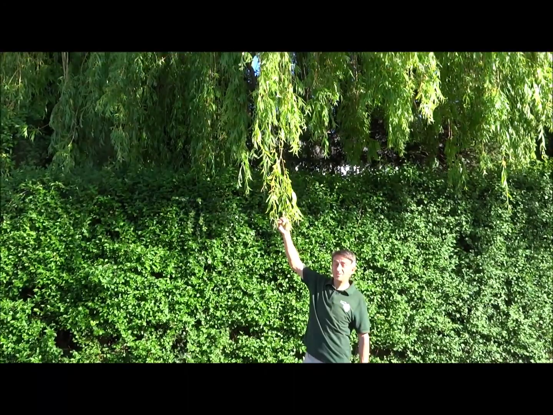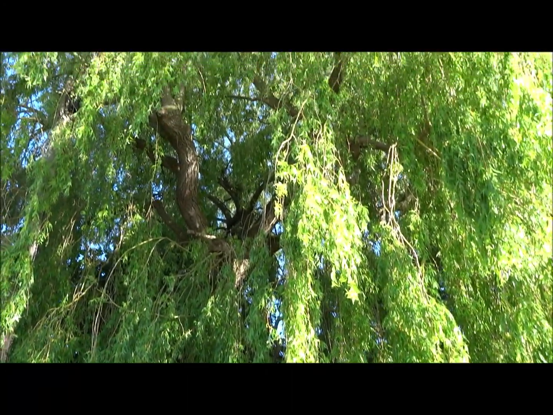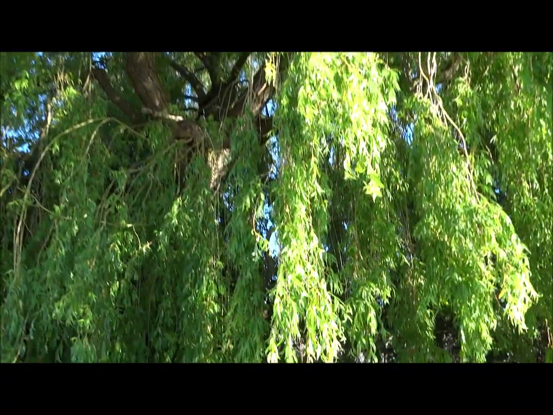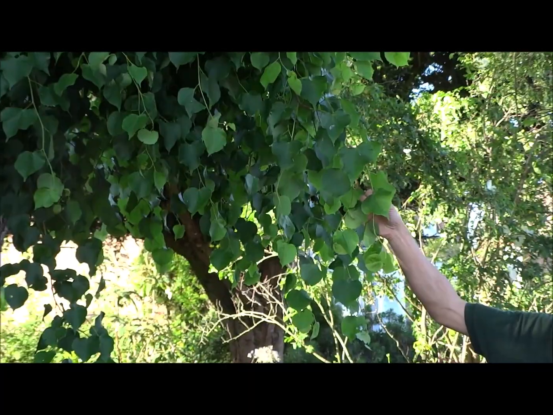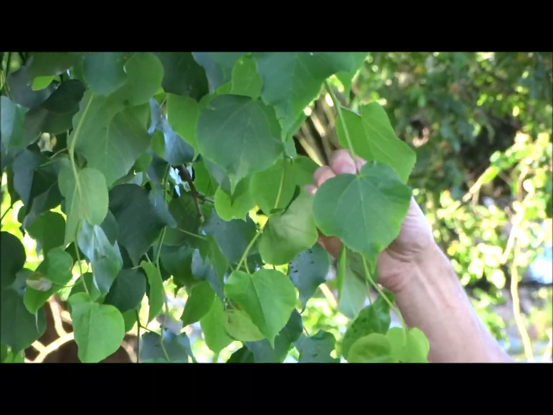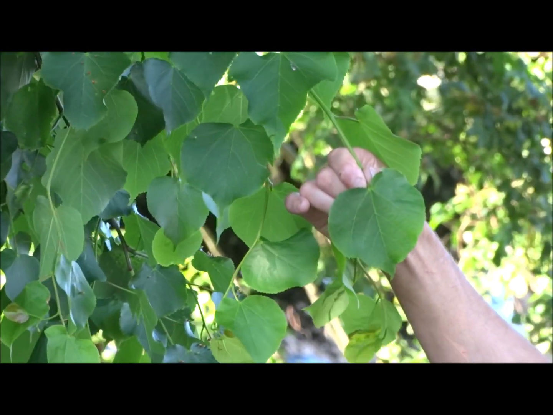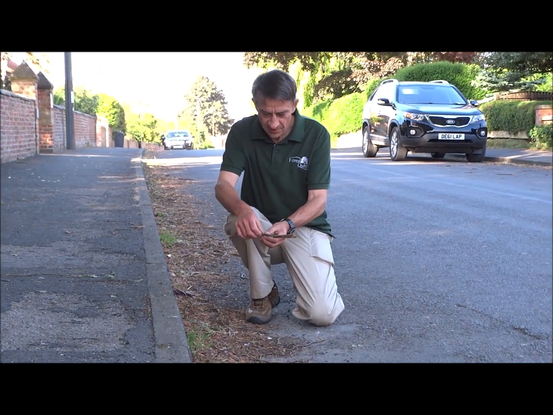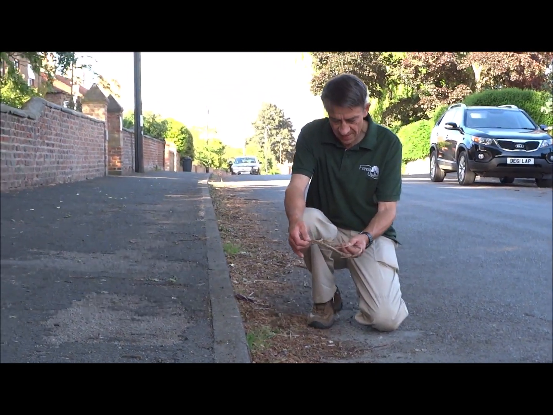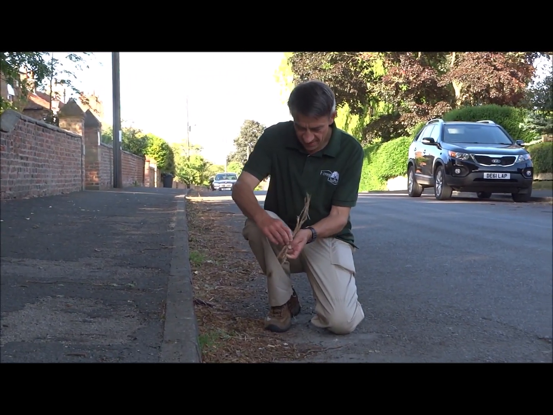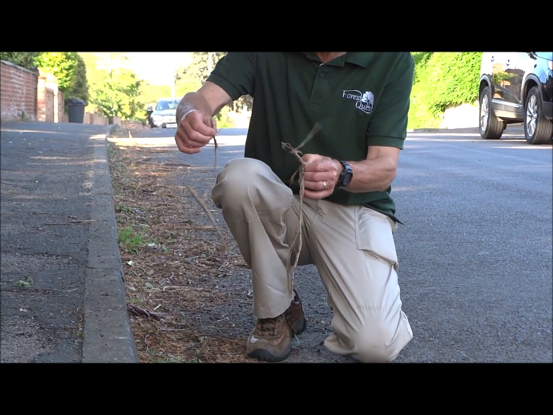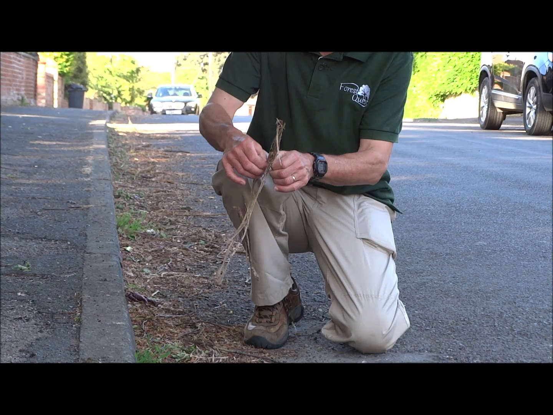So this is a weeping willow, or white willow as it's properly called. Nice thin leaves, quite light on the other side. They are big trees. And so this is a lime tree. That's the leaf, nice heart shape. What you often find underneath lime trees are bits of the bark that have fallen off, and it's all really stringy. Look at that, stringy, really good for cordage. That's why we like lime trees.